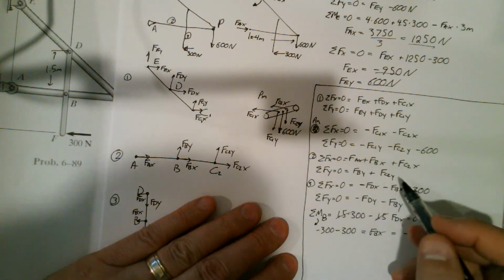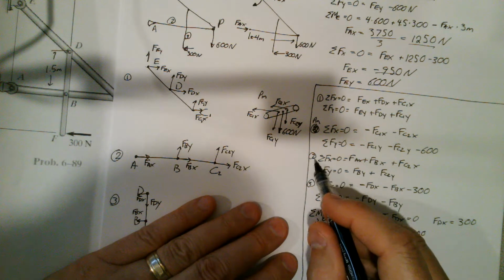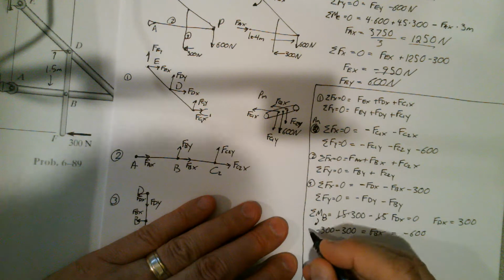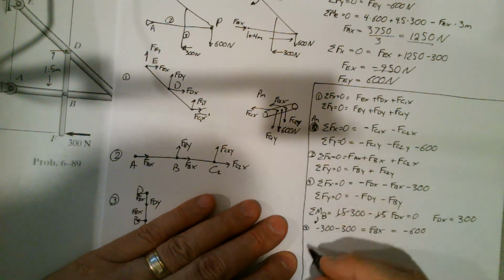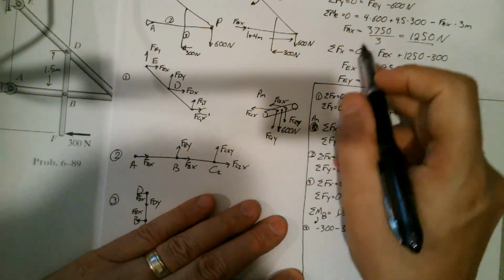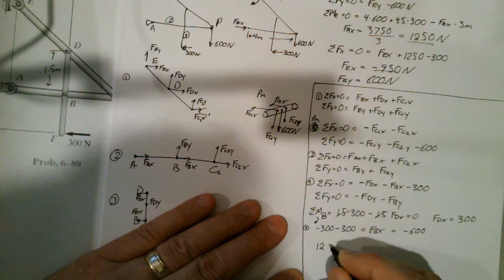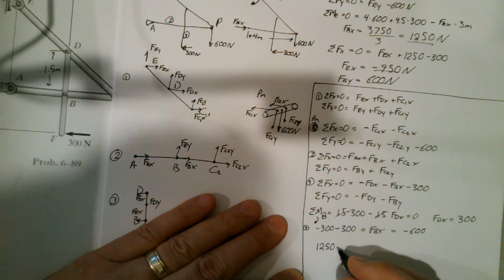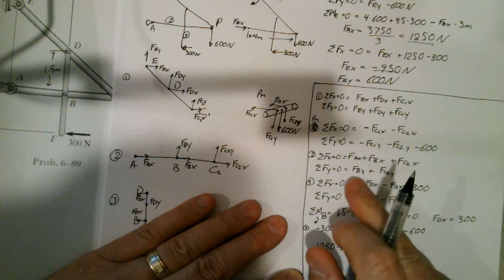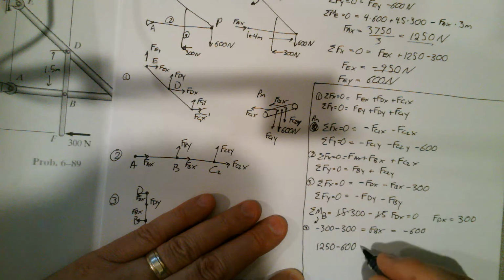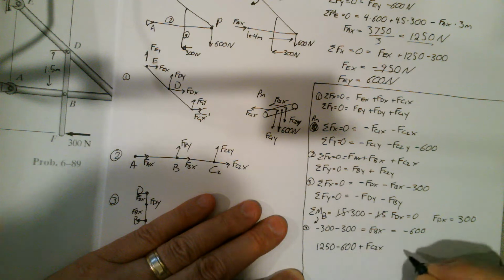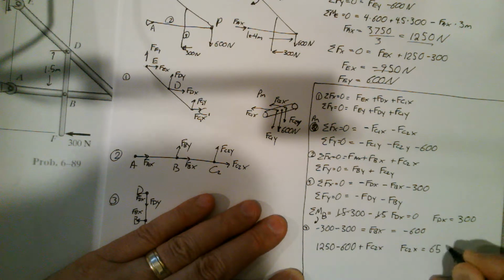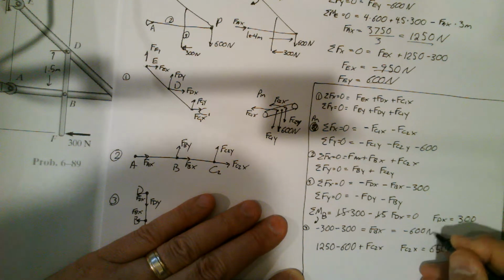So that's getting us closer. We can take this one. So what was this? This was number 3. Bring number 2 down. We have FAX from up here. So 1250 plus FBX, which is minus 600, plus FC2X. So FC2X will equal 650 newtons.